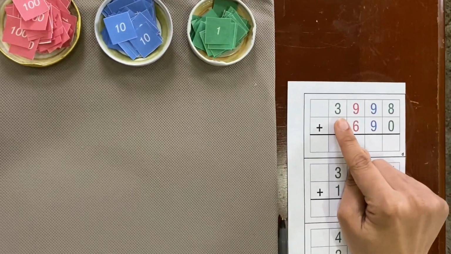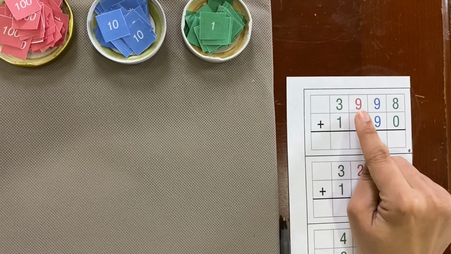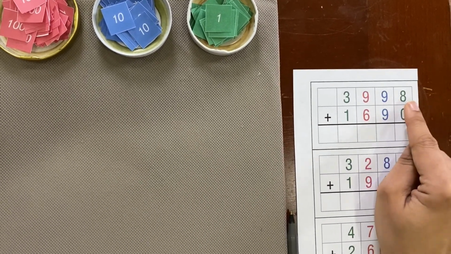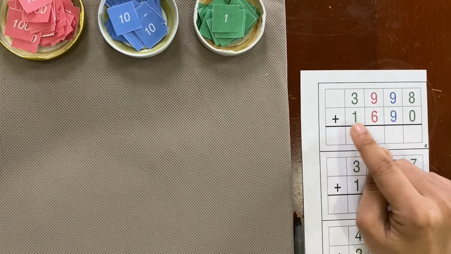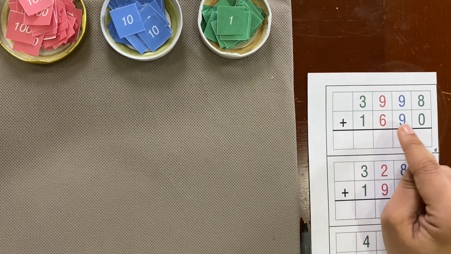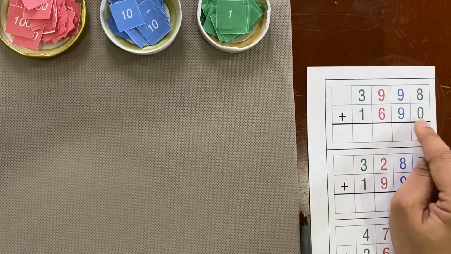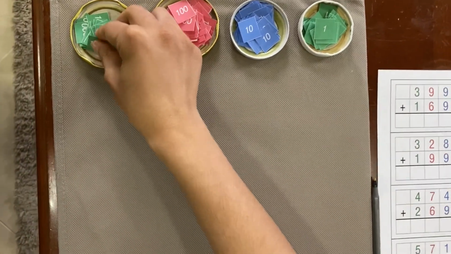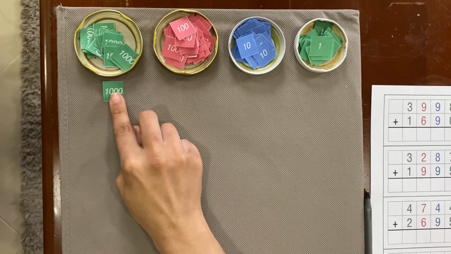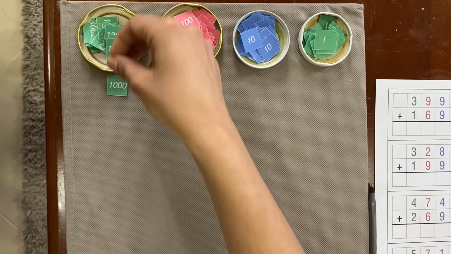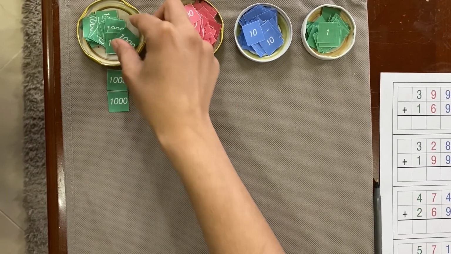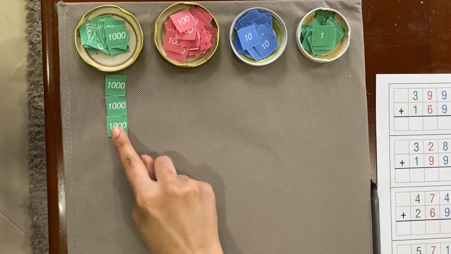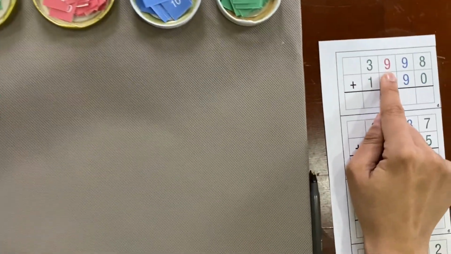And the first equation I have is 3,998 plus 1,690. 9 tens, no units. Let's go ahead and make our numbers first. We have 3,000. So 1,000, 2,000, 3,000s. 900s.